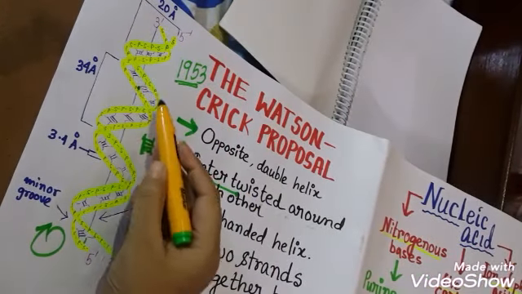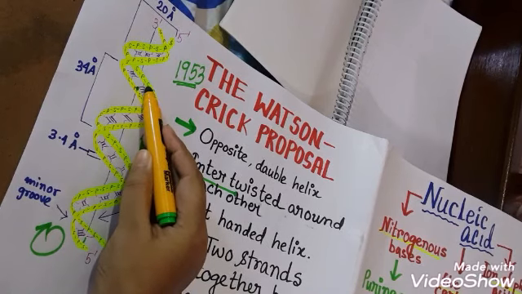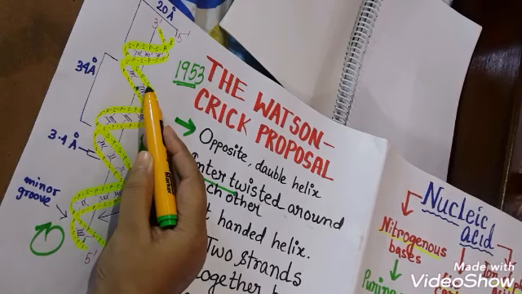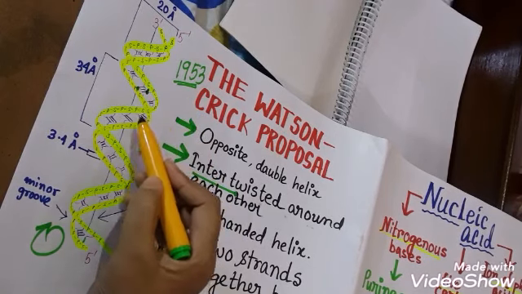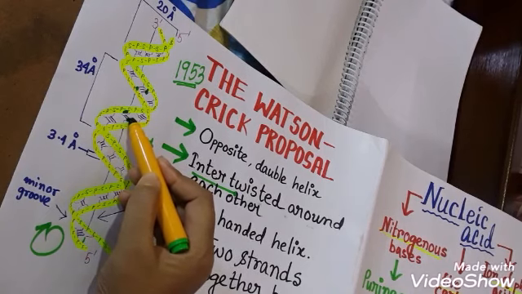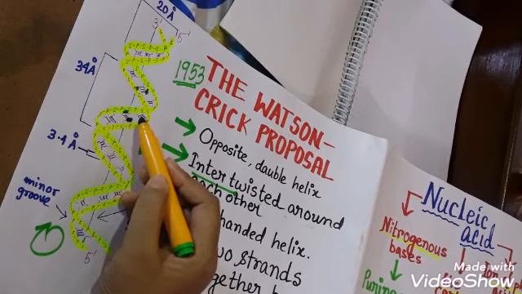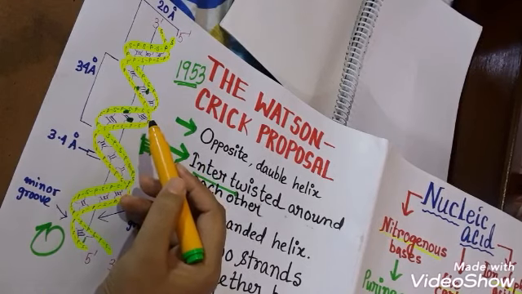If there is an adenine there, the complementary thymine should be there, and in between them two hydrogen bonds will form. Similarly, if cytosine is present there, guanine should be present there, and three hydrogen bonds will make the structure stable according to Chargaff's rule.